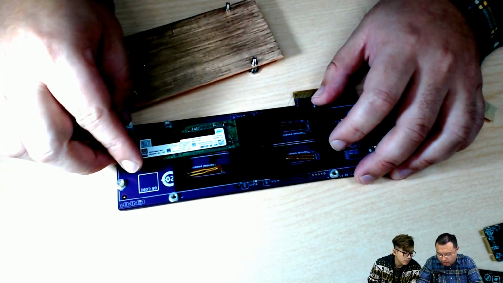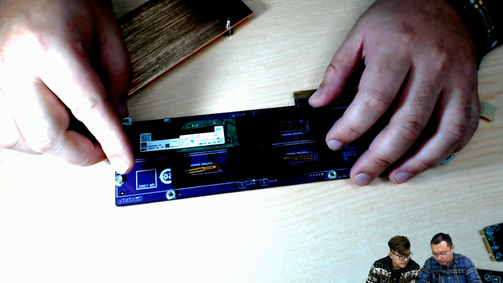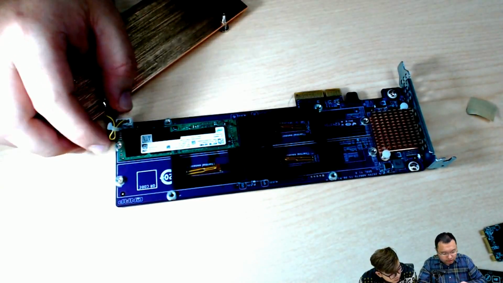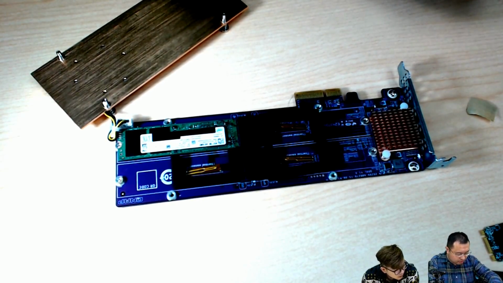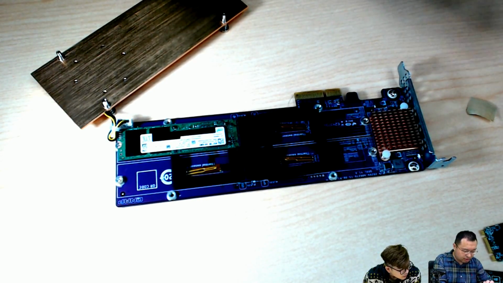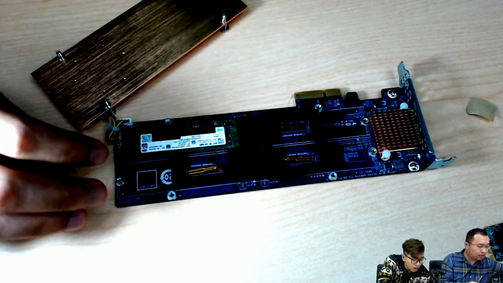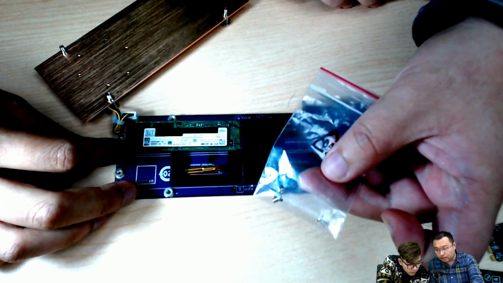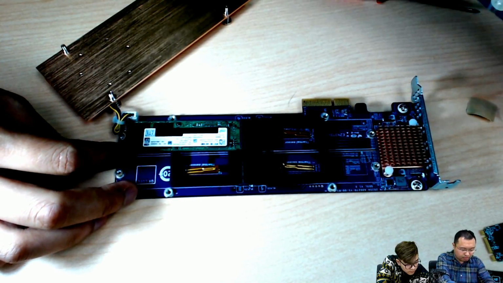So after you install that, and you have installed the M.2 SSDs here, then you will use our provided screws to secure these M.2 SSDs. We provided those smaller screws for you to secure the M.2 SSDs onto the board.